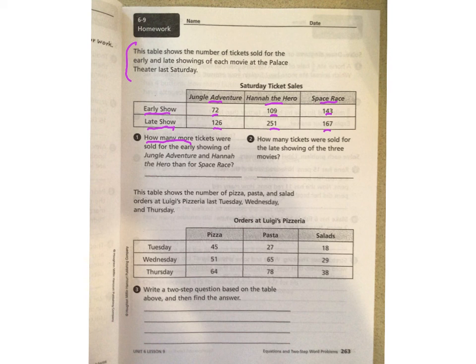So you're going to need to use the white space around the paper so that I can see your work. So they want to know how many more tickets were sold for the early showing of Jungle Adventure and Hannah the Hero than for Space Race. So I've got two problems that I need to do. I need to look at the early show for Jungle Adventure, right here, 72, and Hannah the Hero. Okay, so that's going to be my first equation, to figure out how much that is together. So I'm going to do 109 plus 72.